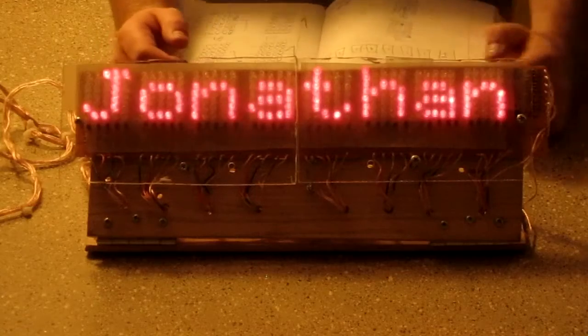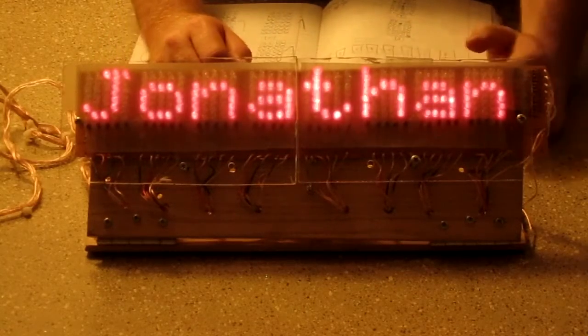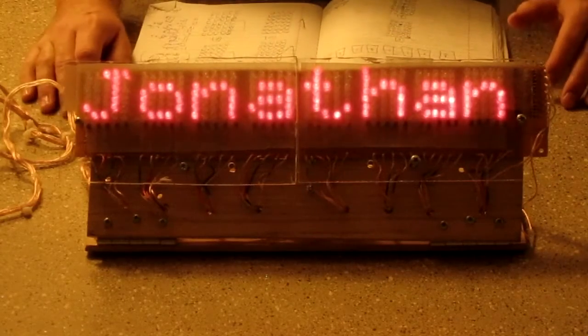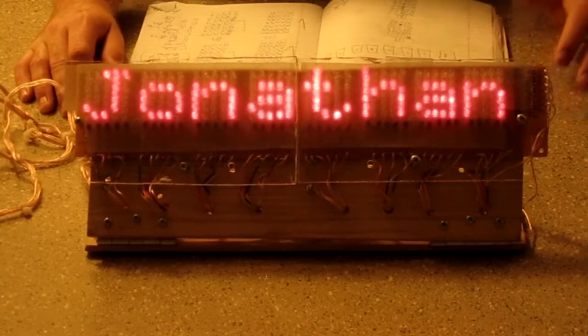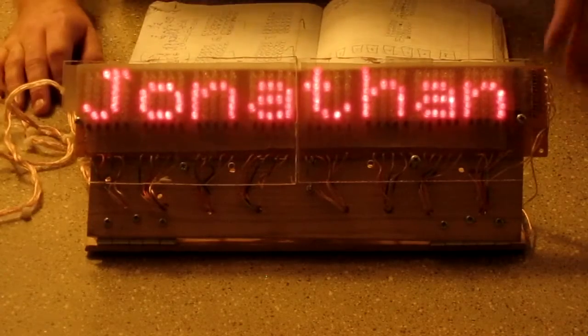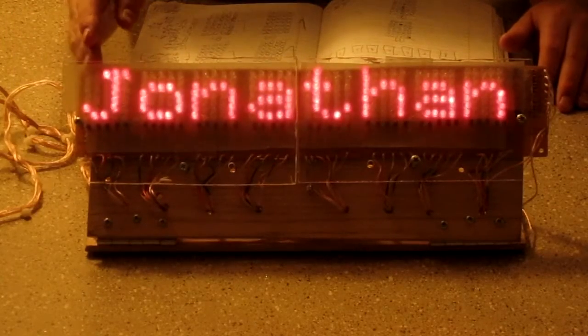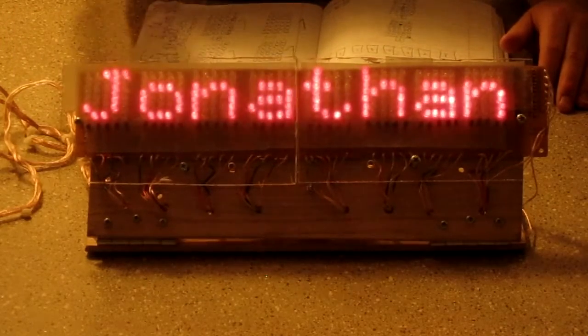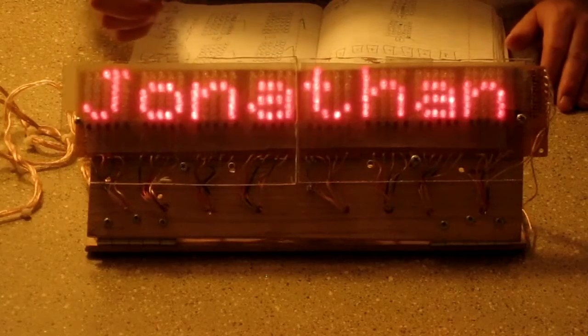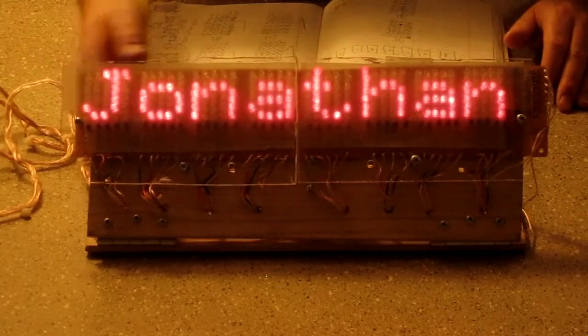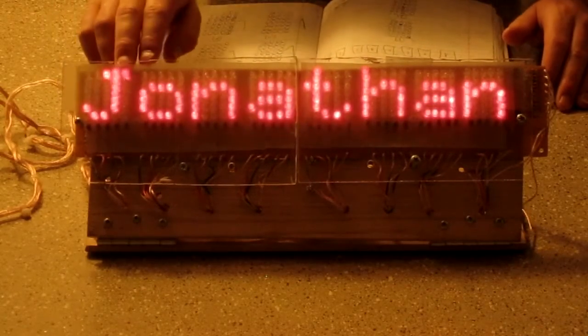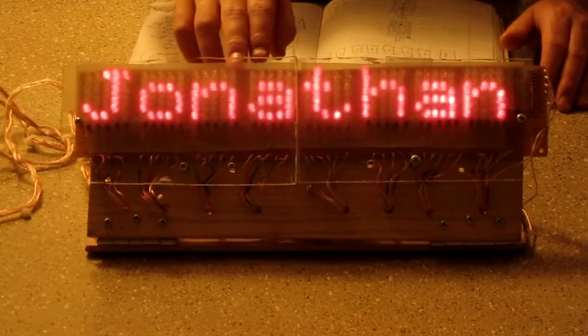So you can see a message being displayed on JDisplay. You may notice that there is some flicker with the way everything is working. It has to do with the way JDisplay works, turning on one column of LEDs and then turning it off, then turning the next one on and turning it off. Then that's done for each individual column of each individual character.